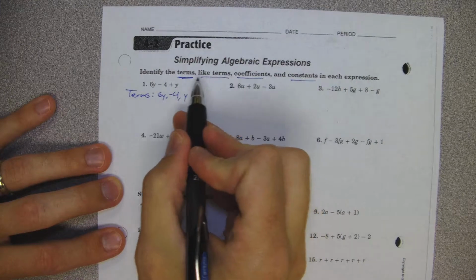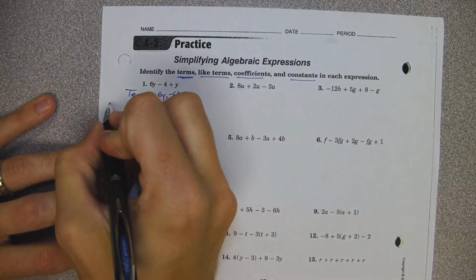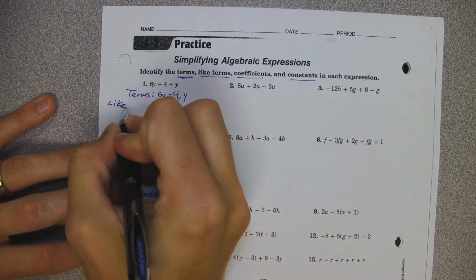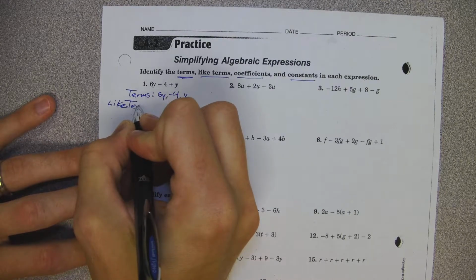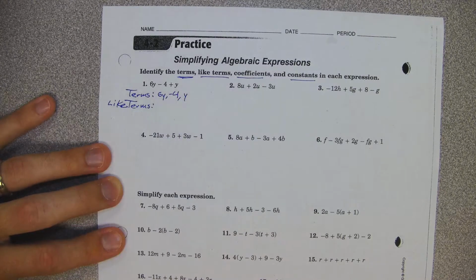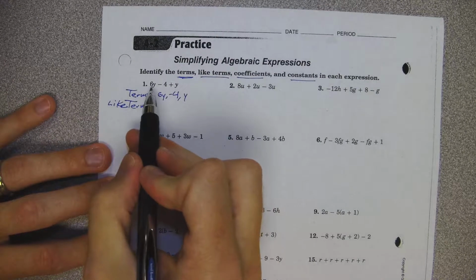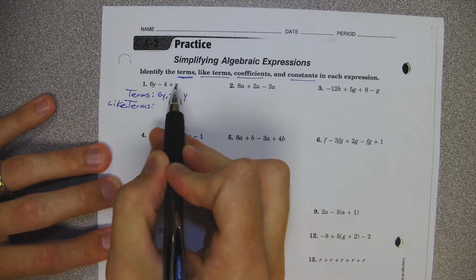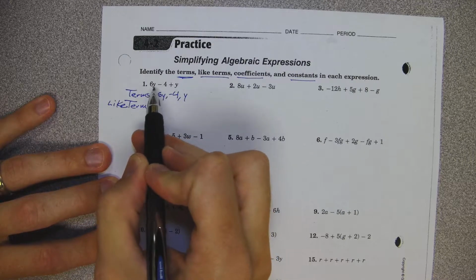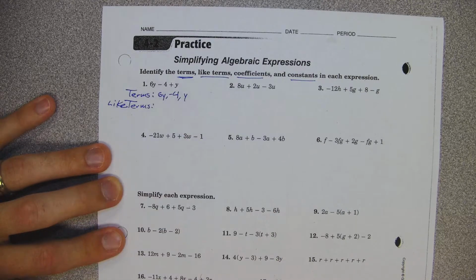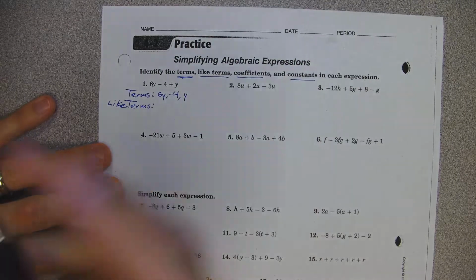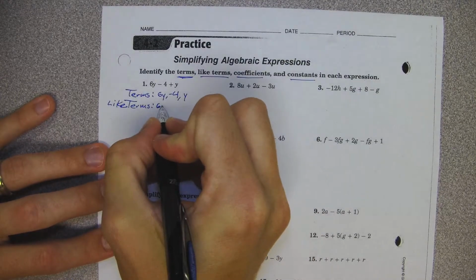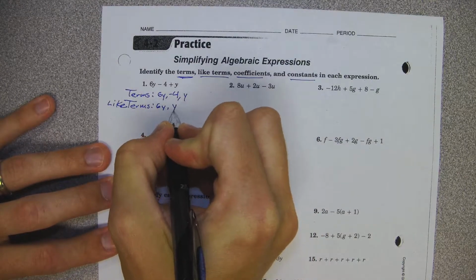The next item that we need to identify are all of the like terms. Let me write that down. So we have like terms. Now, in this case, we're looking for terms that, as the name would suggest, are alike. So let's take a look here in our first example. I've got a 6y, and then over here we have a 1y, or sometimes we'll just refer to it as y. These are like terms. They have the exact same variable. So in this case, the only like terms I have are 6y and y.